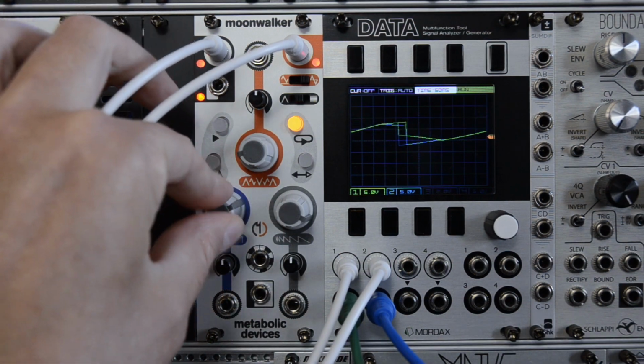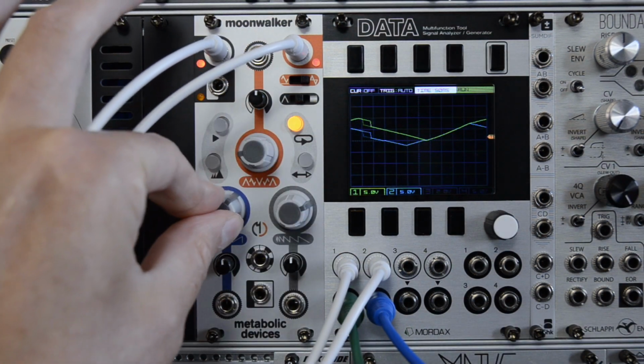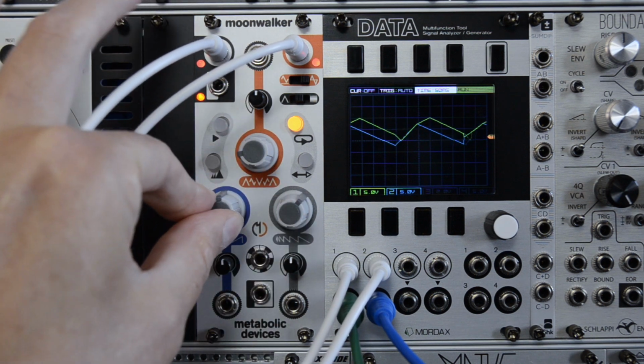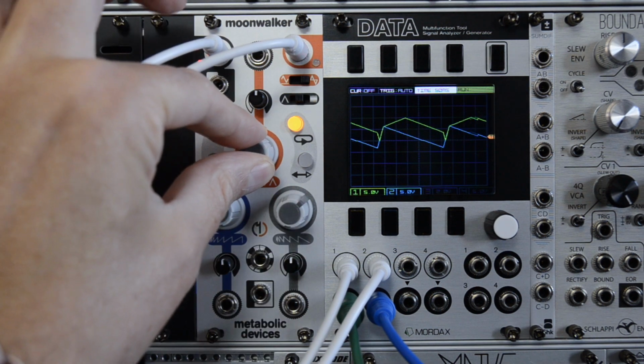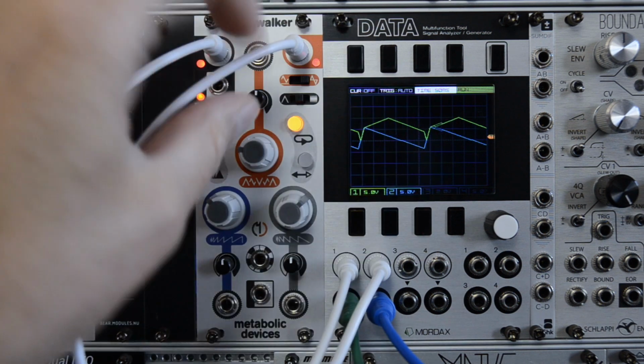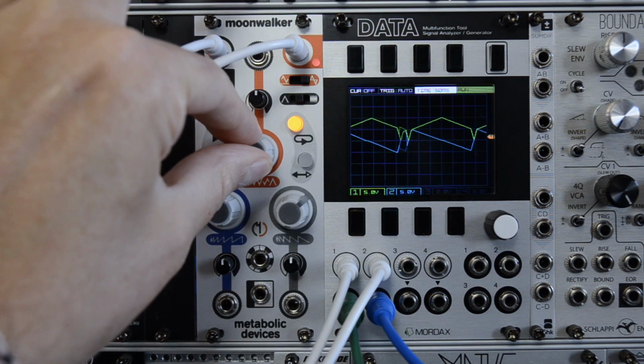Now, to have a quick look at the reference output. As you can see, the reference output, the green trace on the scope, is also changing shape.